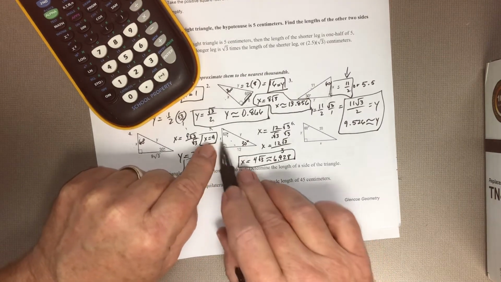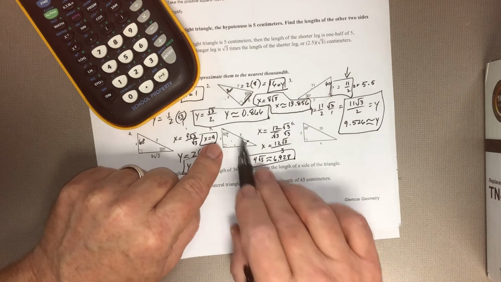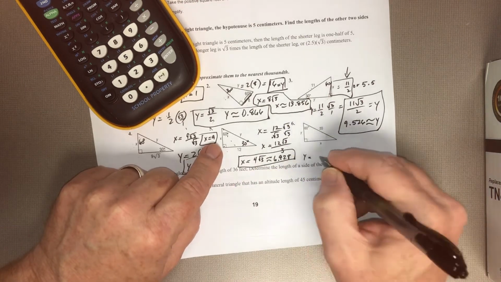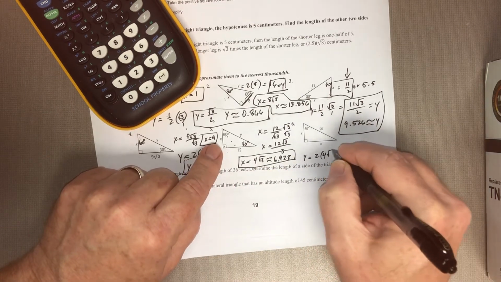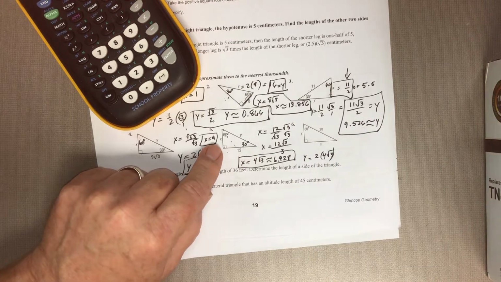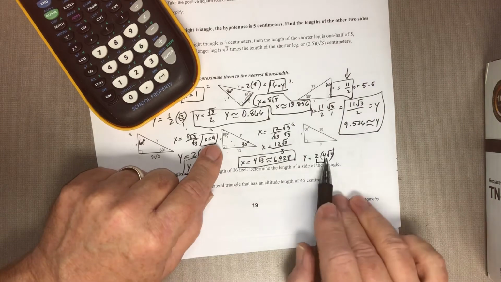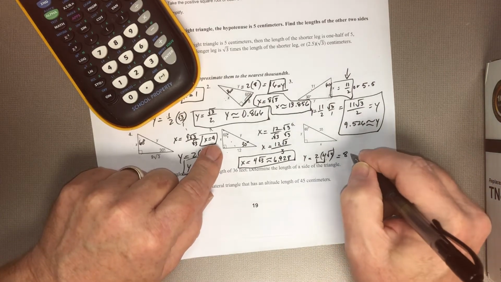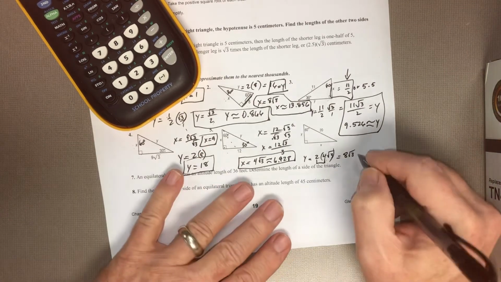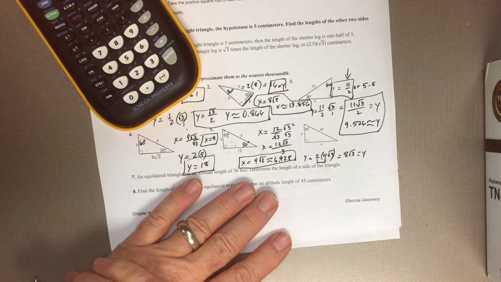To find y, we take this short leg, 4 times the square root of 3, and double it. So y would be equal to 2 times 4 times the square root of 3. All right, so you can multiply these two non-radical factors, 2 and 4, and that would give you 8 times the square root of 3 for y. That's your exact value for y.